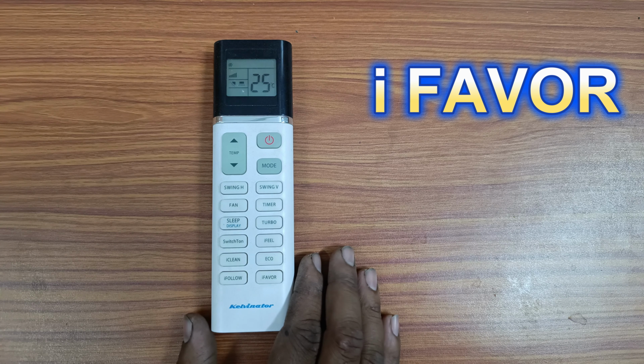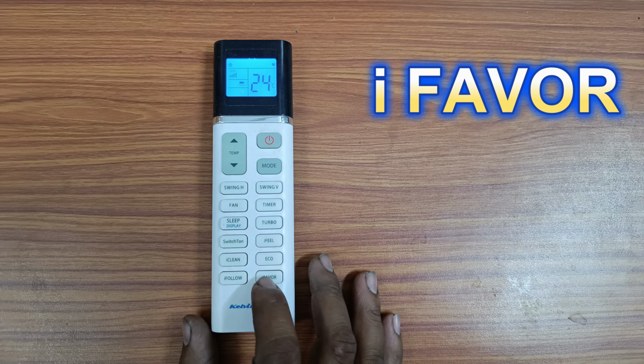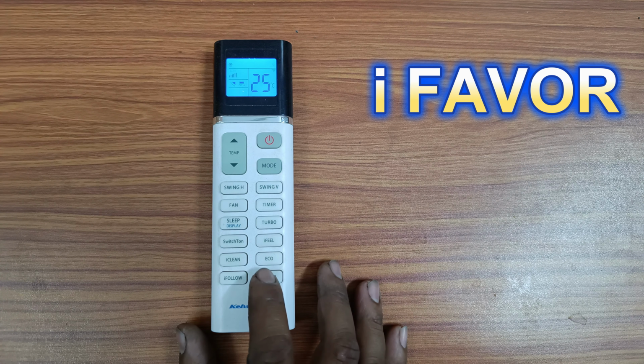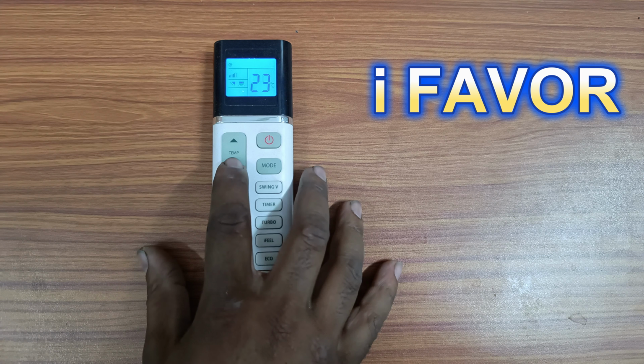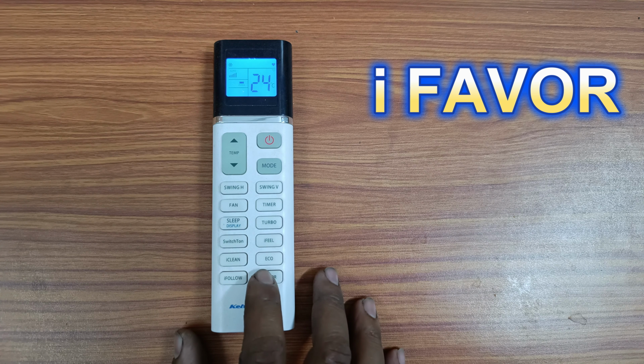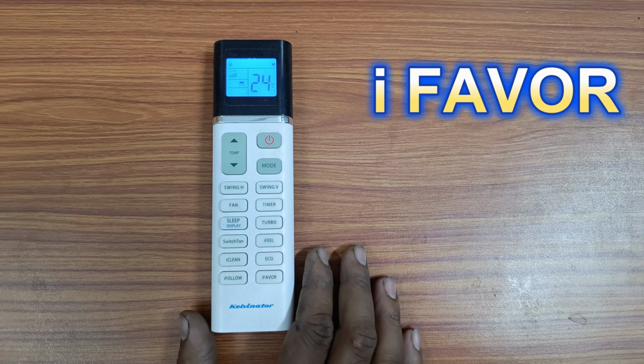The next button is I Favor. The I Favor function on Kelvinator AC allows users to save their preferred settings, fan speed, temperature and swing type, and recall them with a single button press. This feature provides quick access to a customized comfort mode, eliminating the need to adjust settings every time the AC is turned on. Here is a more detailed description.